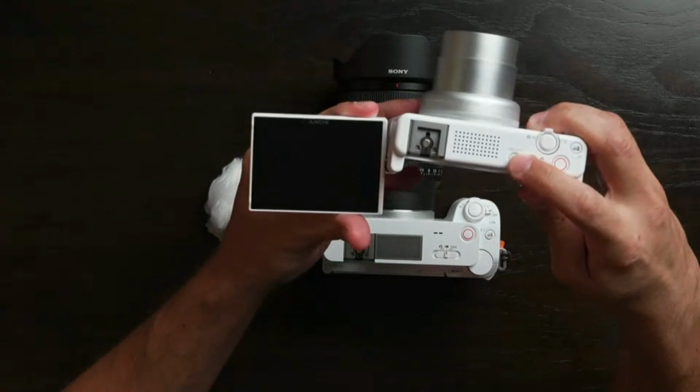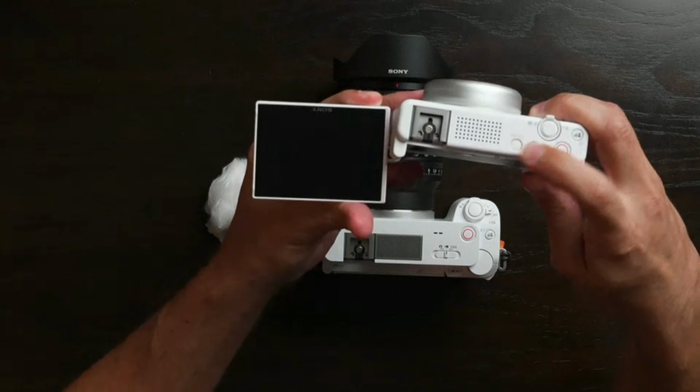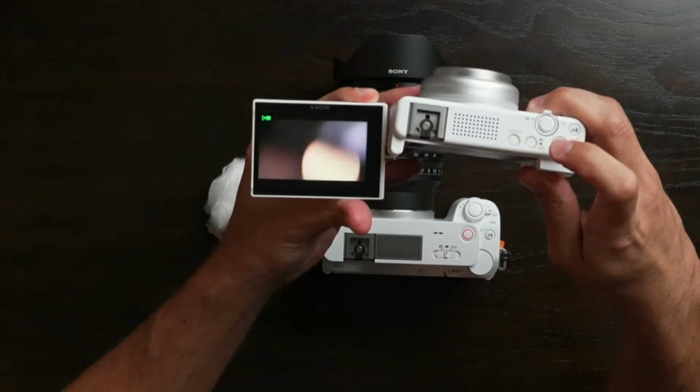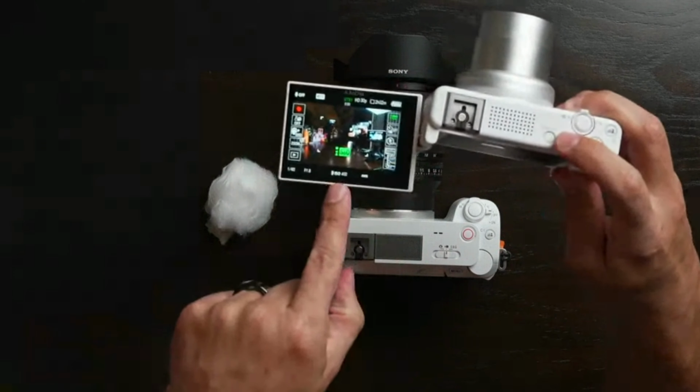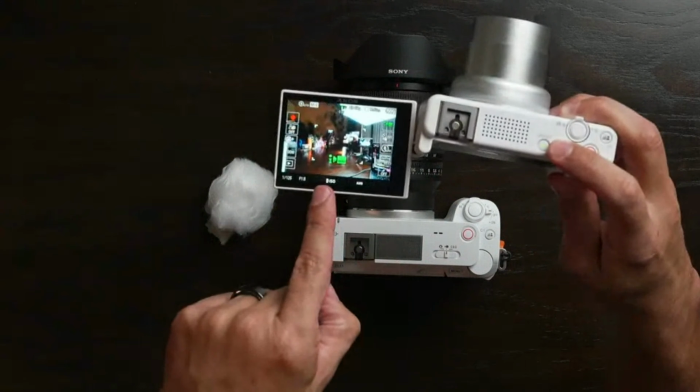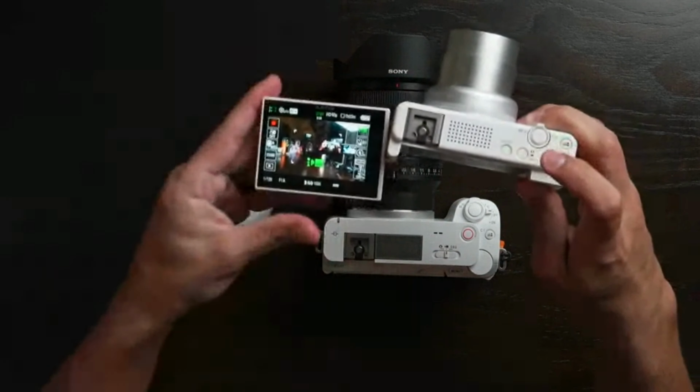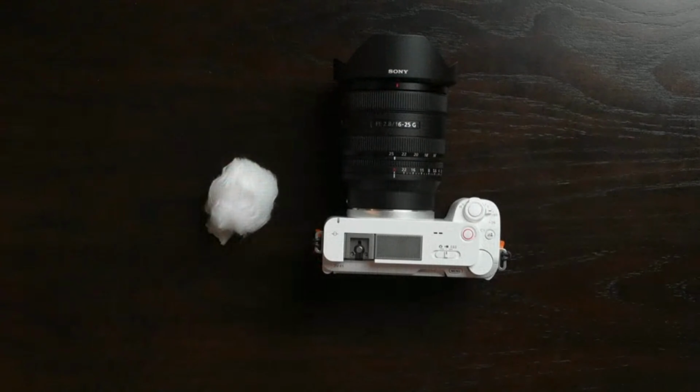If you press the button, it will show you you're in S&Q, photography or videography. And that right there is the first thing you have to do.